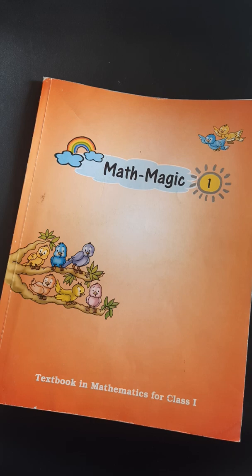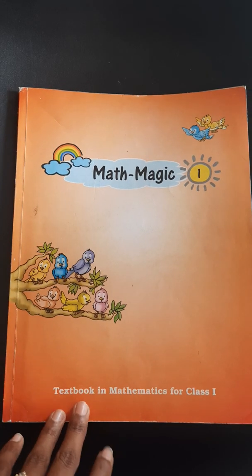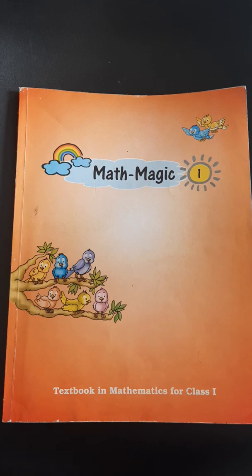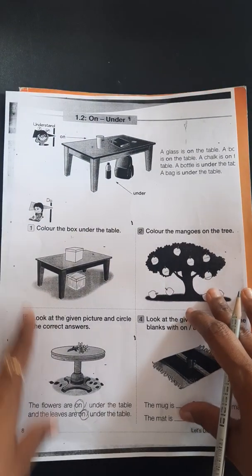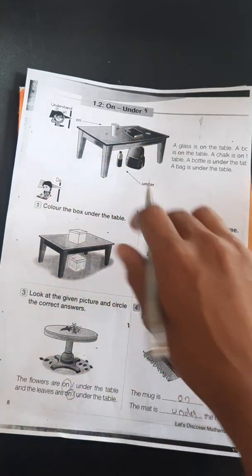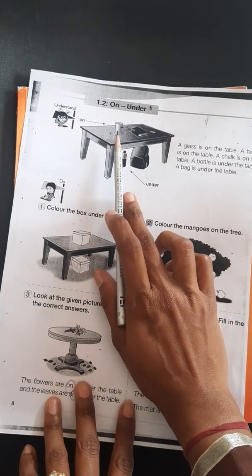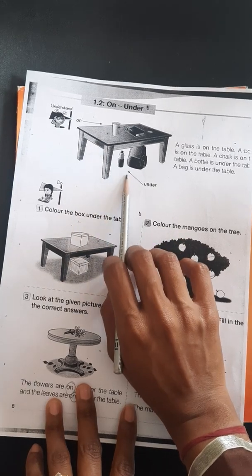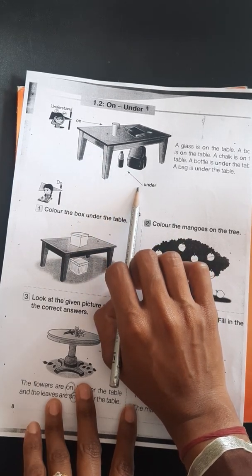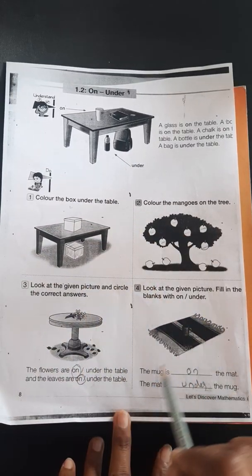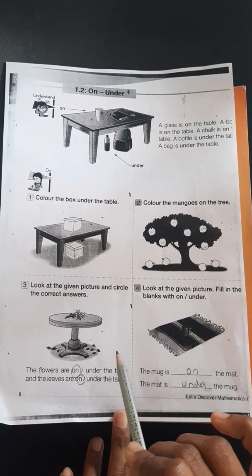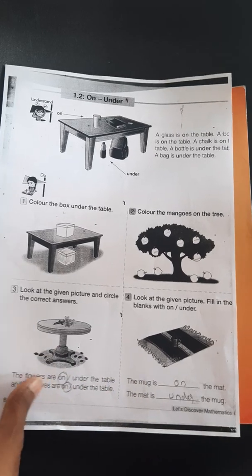Today we will discuss our next topic. Before this we have discussed so many topics, which I want to revise once and then we will move forward. We have studied on and under, yes or no? The glass is on the table, the bottle is under the table. You have studied this, and I have solved this worksheet and sent you a PDF also, so that we can go to the next one.